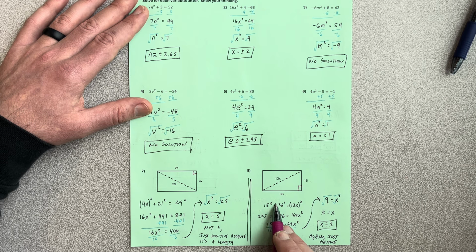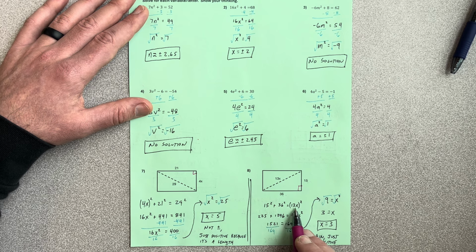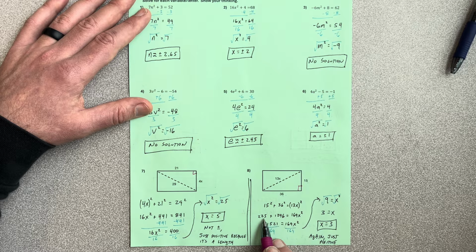Back to this one here. 15 squared gives us 225. 36 squared gives us 1296. Again, throw those in your calculator. I don't just know those things. I had to press buttons too. Here, 13x squared, both the 13 and the x are being squared. 13 squared is 169, x squared is x squared. Here we combine like terms. A lot of folks miss this step here. 225 plus 1296, just add them together, you get 1521.